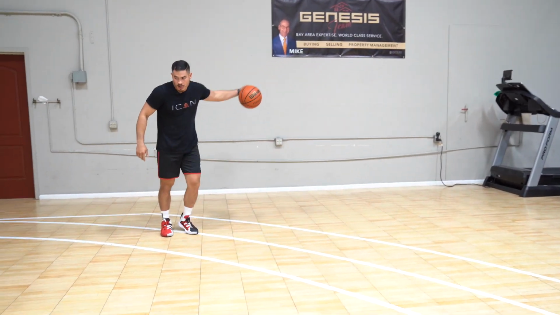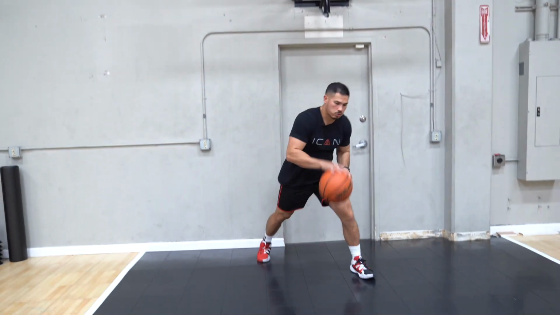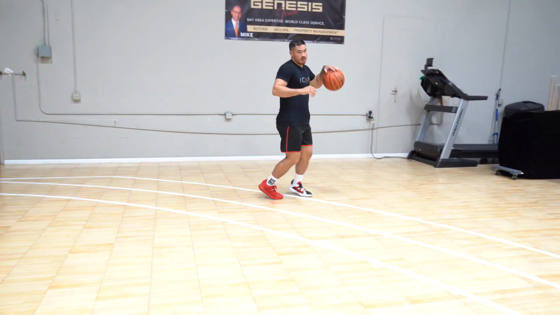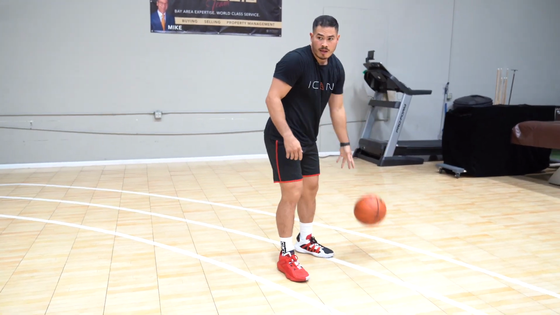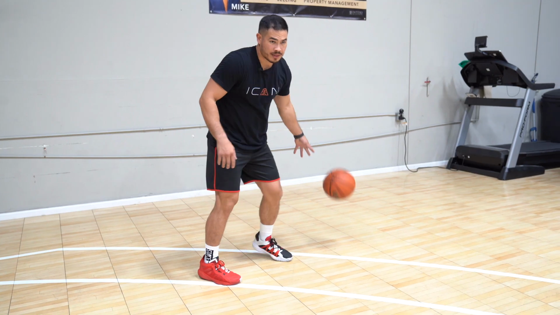Here's our hip swivel. Here's our hip switch. And this is our hip swivel.